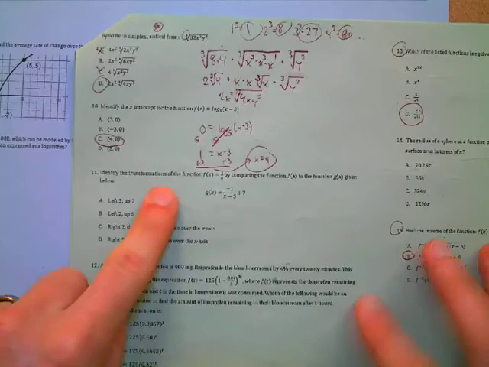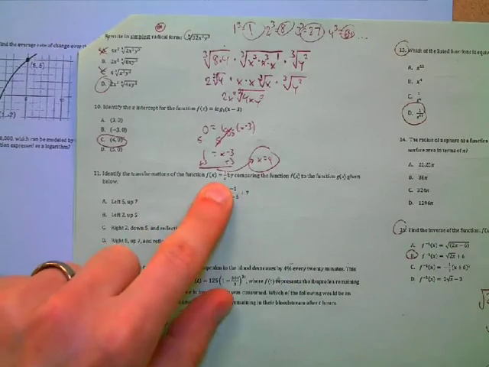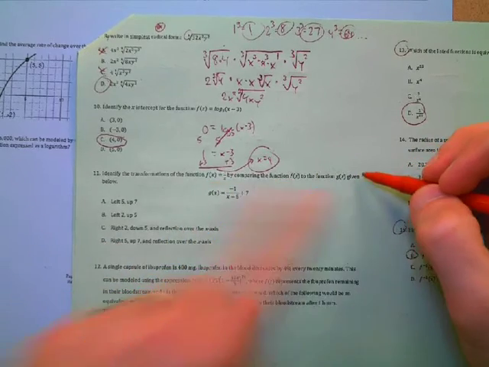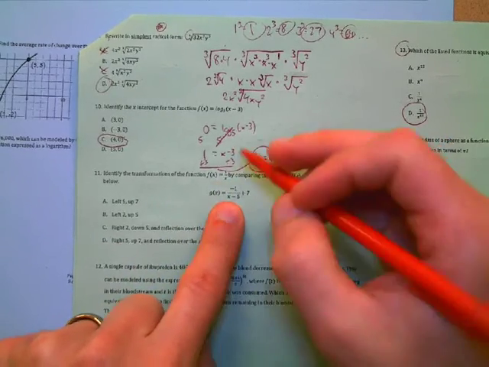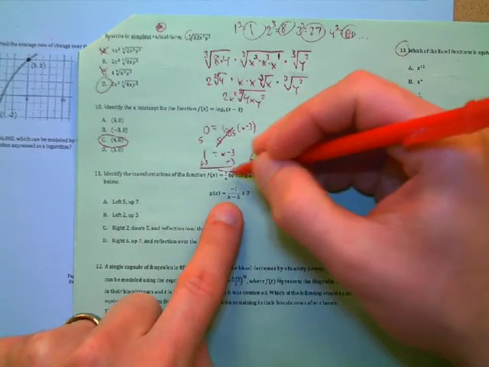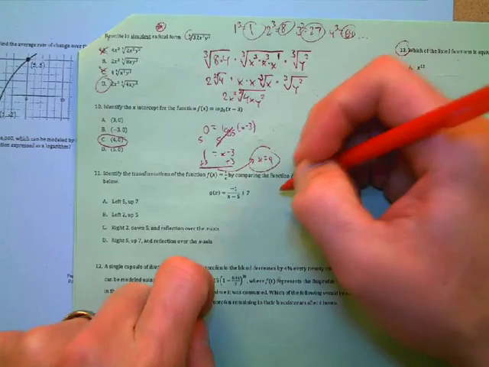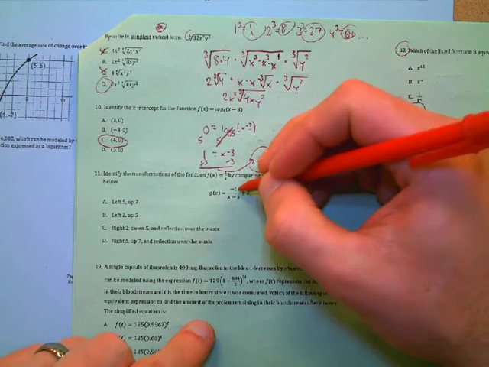Okay? All right, number 11. Identify the transformations of the function f of x equals 1 over x by comparing the function f to the function g given below. So, in other words, here's our parent function 1 over x. How is g a transformation of f?